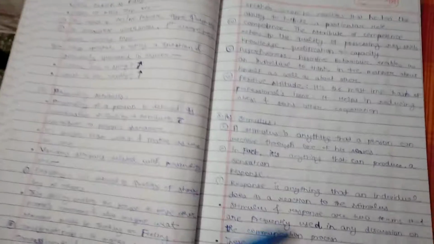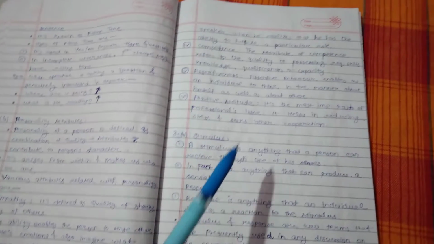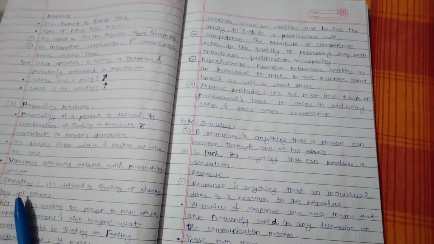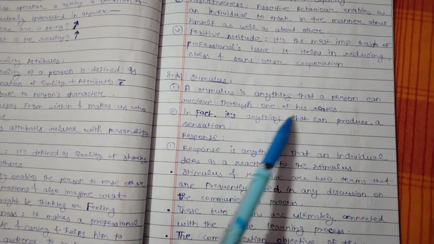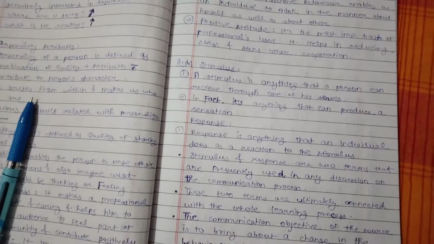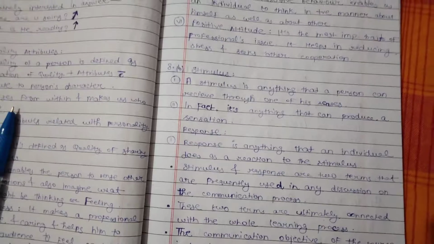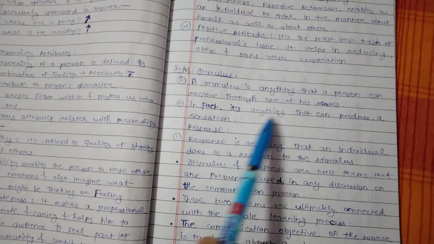Okay, now we move to the next question: stimulus and response. So this is asking about stimulus. What are the stimulus and the response in communication? Stimulus is anything that a person can receive through one of his senses. We know that we all have six senses. So what we can receive through his senses, what we see, what we observe. So basically it is anything that a person can receive through one of his senses.